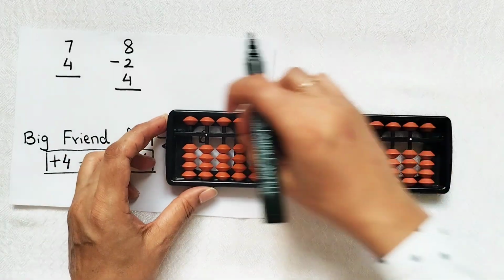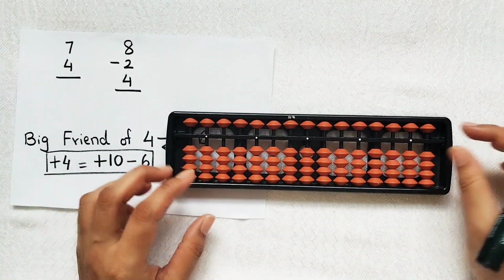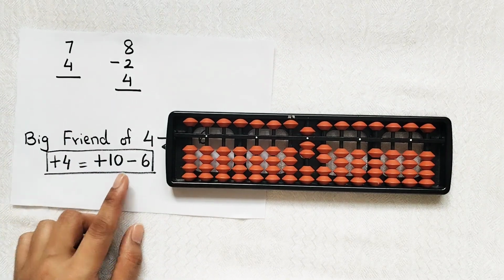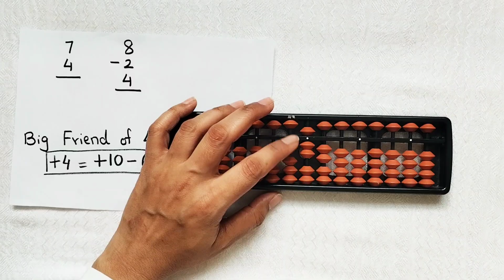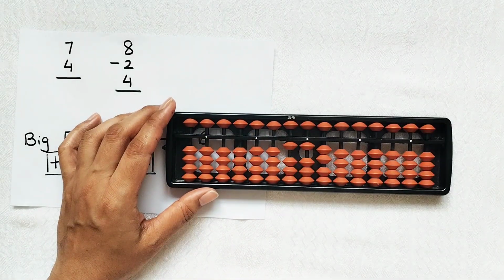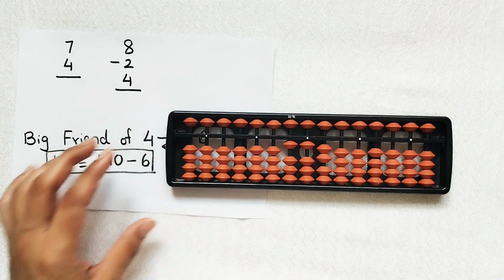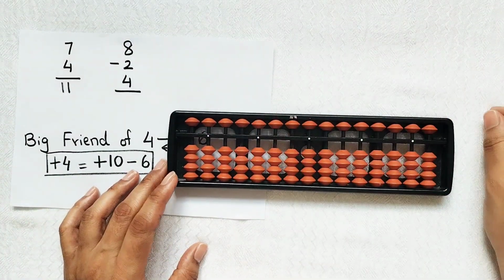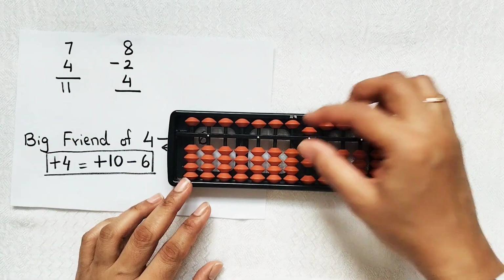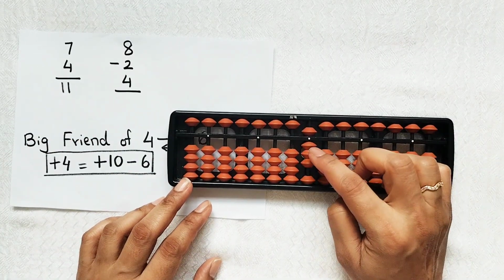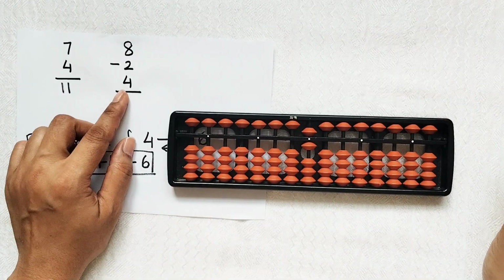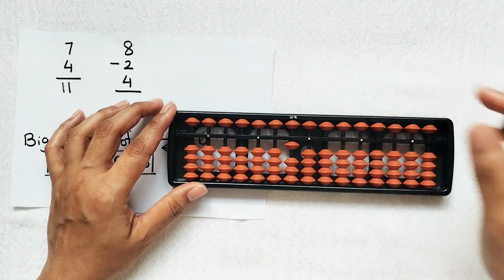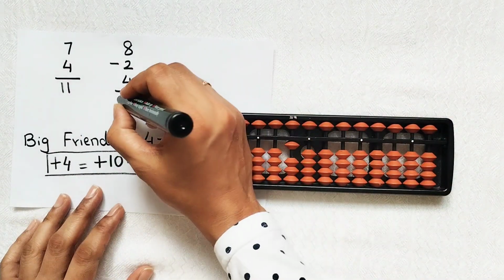The first one, 7 plus 4. Plus 4 is plus 10 less 6. So my answer is 11. Next one, 8 less 2 plus 4. 8 less 2. Less 2 plus 4 again, plus 4 is plus 10 less 6. So my answer is 10.